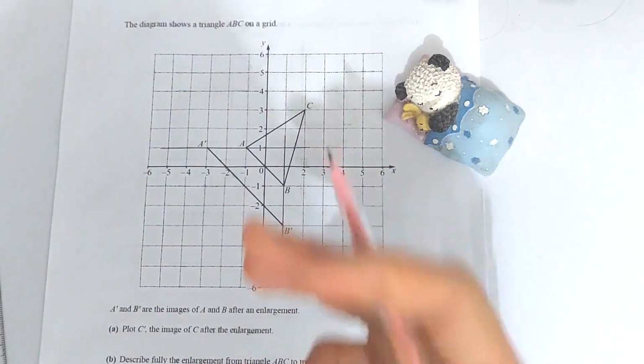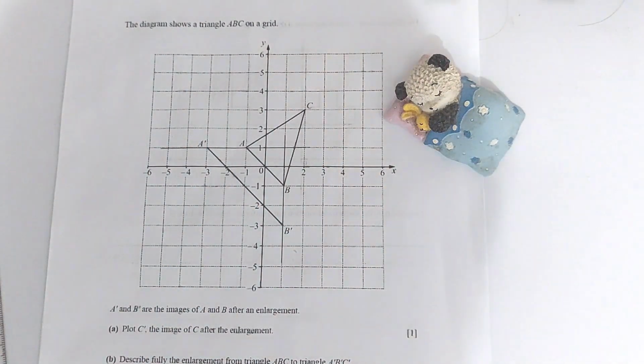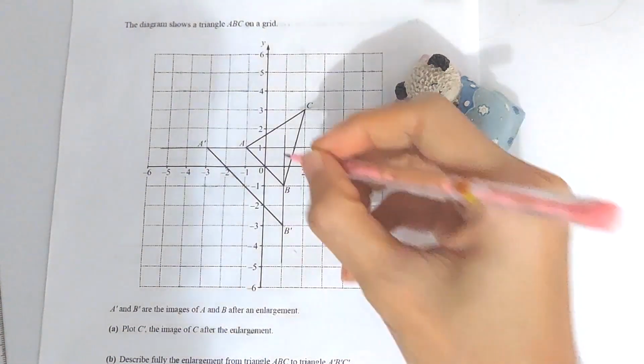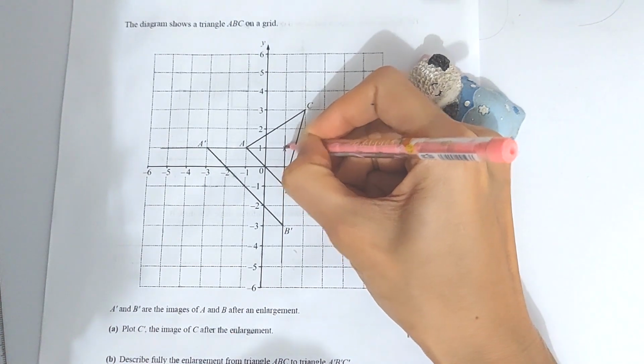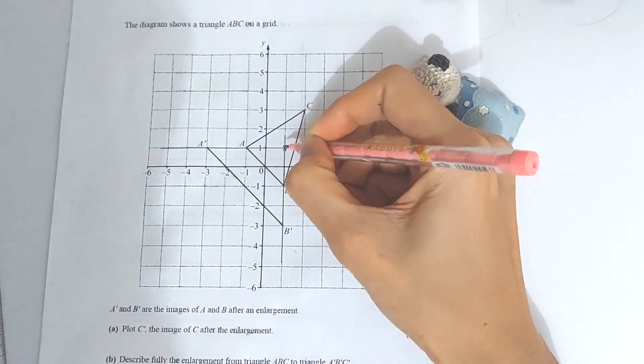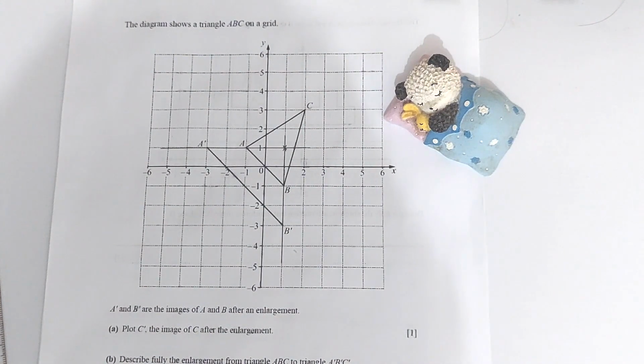Can you find the intersection of the two lines that I just drew? Yes, here. This one, the cross there, is the center of the enlargement.